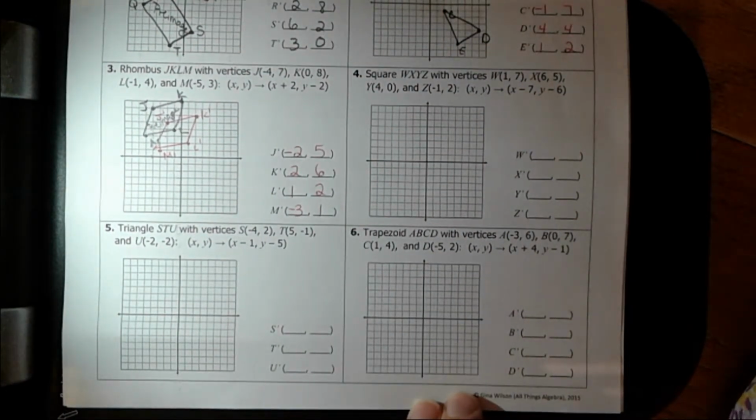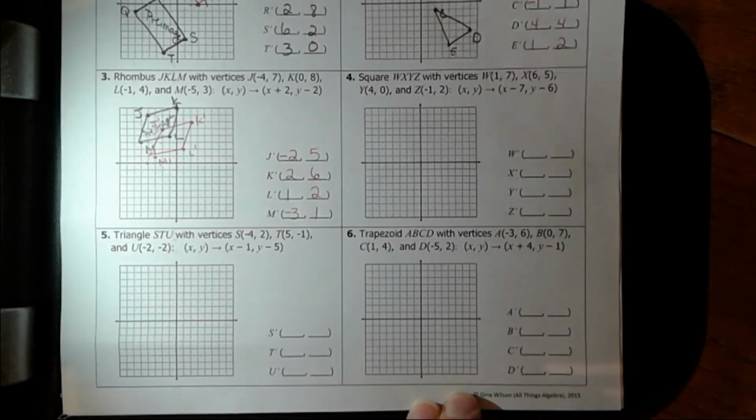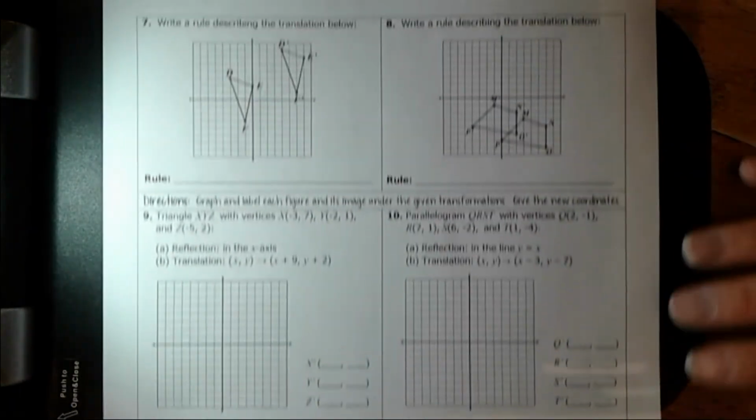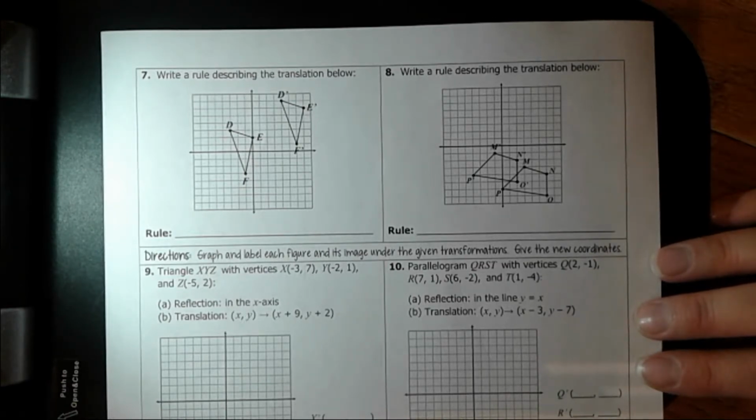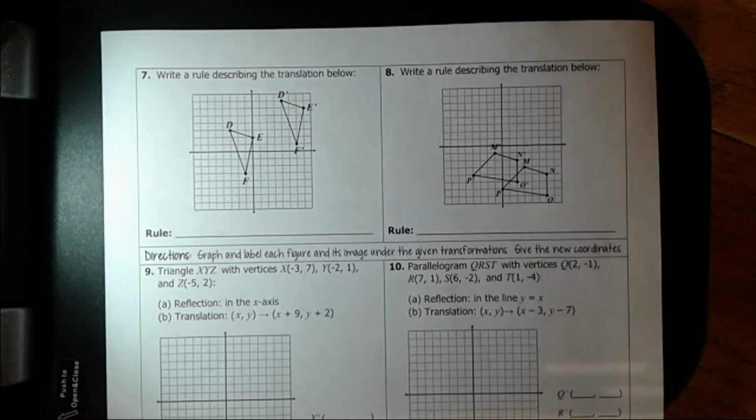So let's take a look now at the next page. So for this one, it actually gives you the image and the pre-image and asks you to write a rule. So this is what I want you to do. Whenever you see this, I want you to start at the pre-image, because remember we're talking about using a vector. So this has magnitude and direction. And so we have to make sure that we start at the beginning, and our pre-image is our beginning, and then we go to our new image.